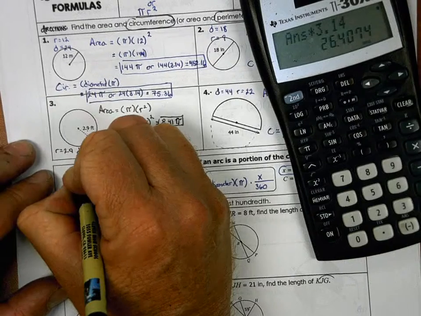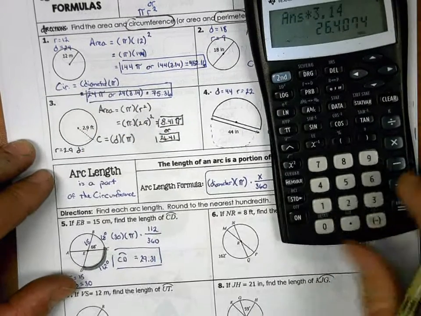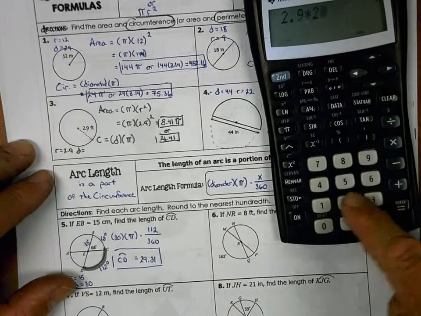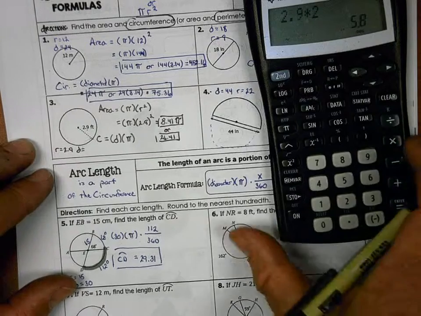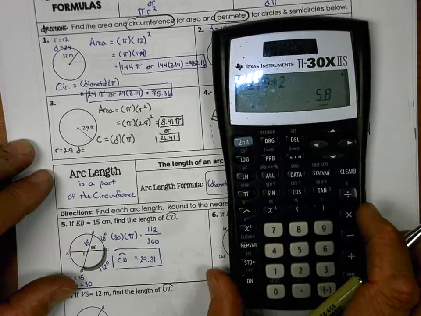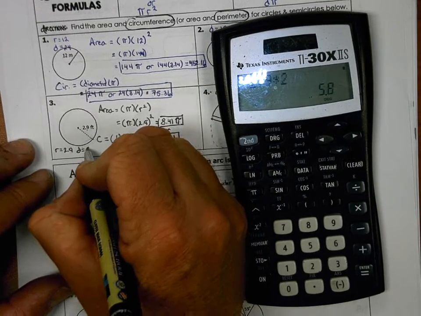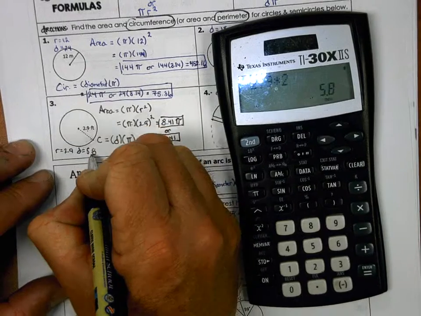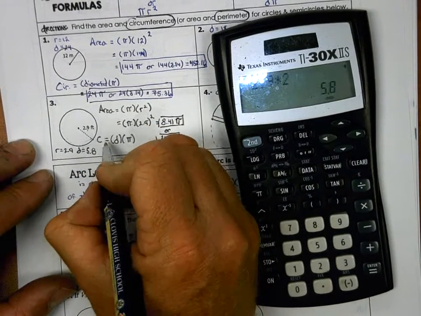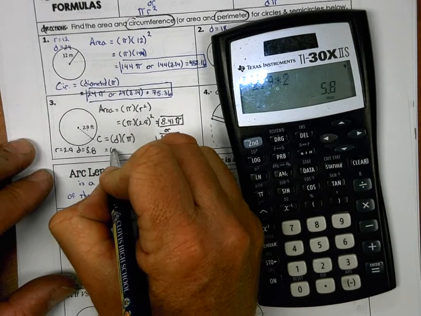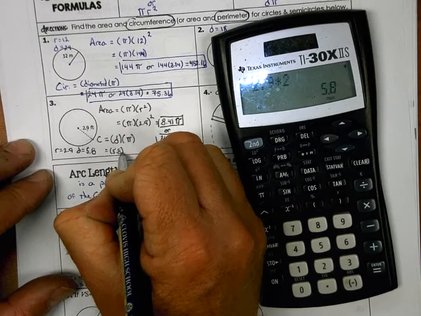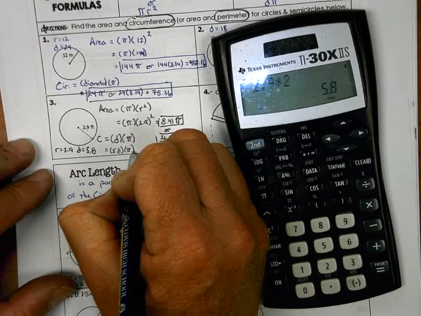If you notice in number 3, we know that the radius is 2.9. That means the diameter is always twice the radius. So 2.9 times 2 is 5.8. So the diameter is going to be 5.8. To find the circumference, you're going to take 5.8, which is the diameter, and multiply it by pi.